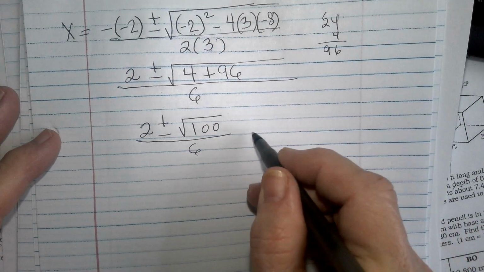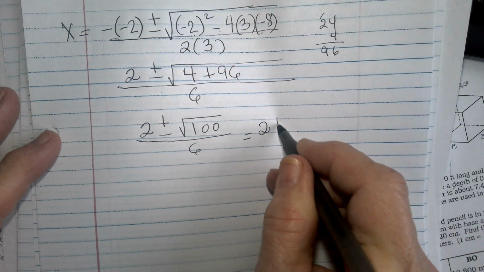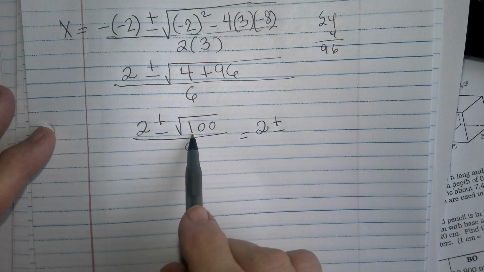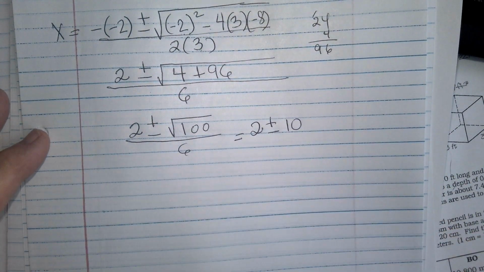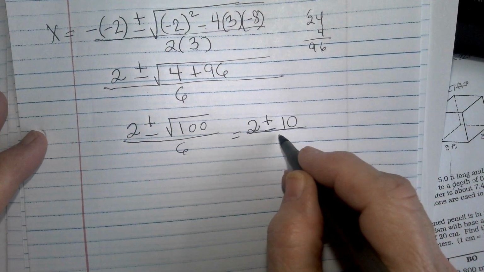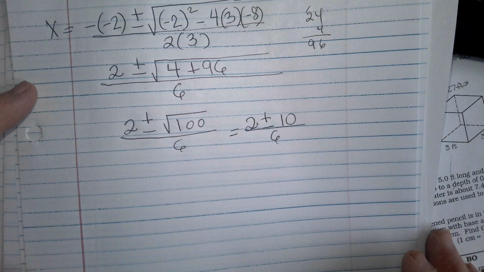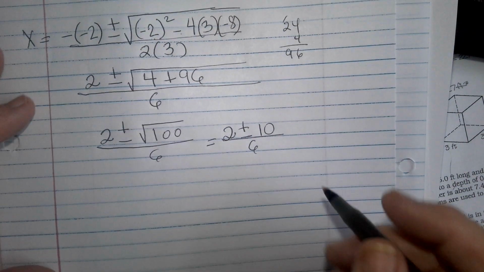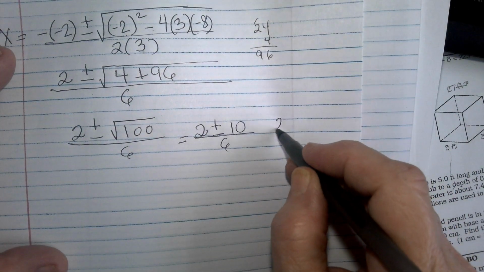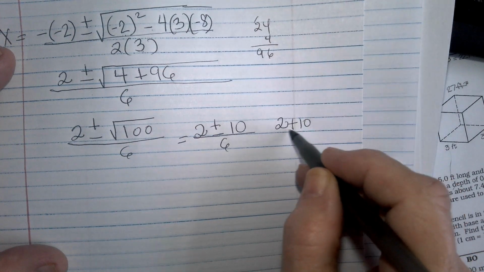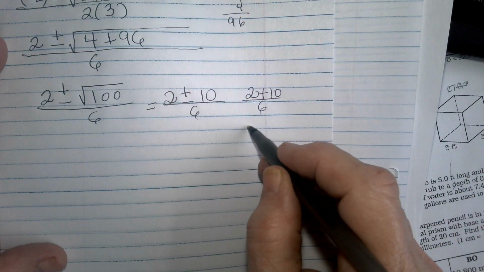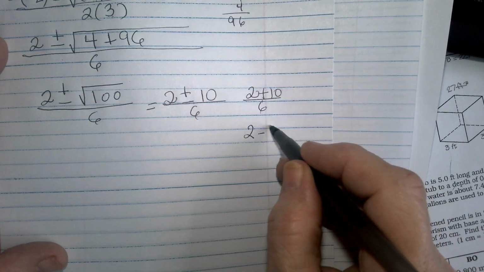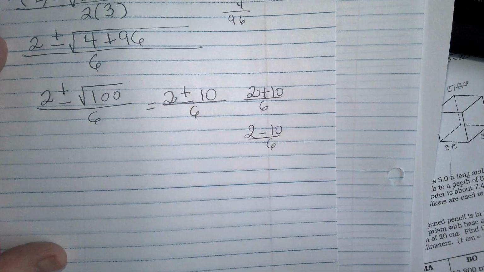So it's going to be 2 plus or minus the root of 100, which is 10. So I know that's going to have 2 perfect numbers crossing the x-axis. And then we're going to finish it up. One solution is 2 plus 10 over 6. The other solution is 2 minus 10 over 6.